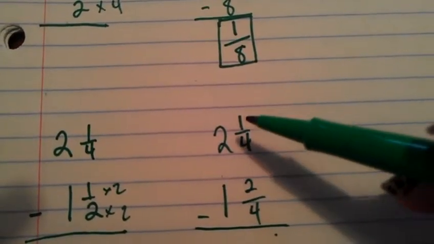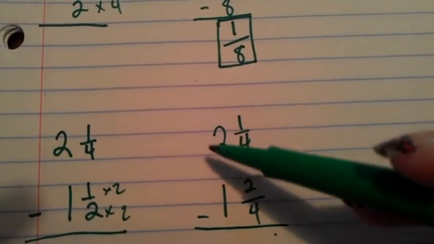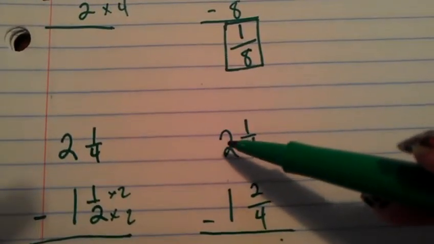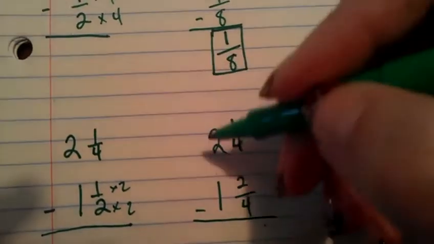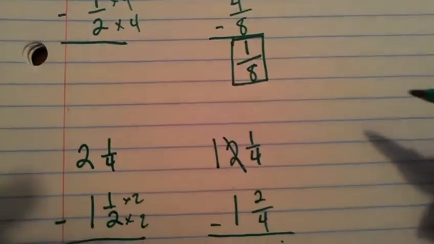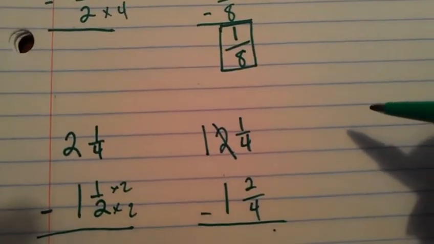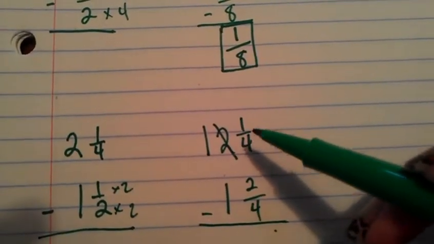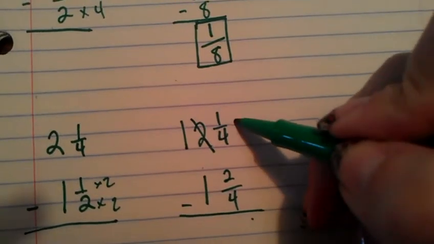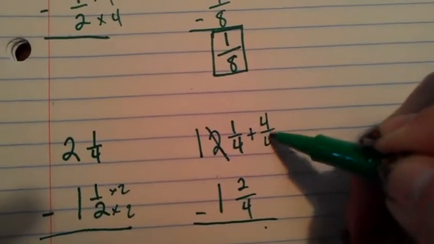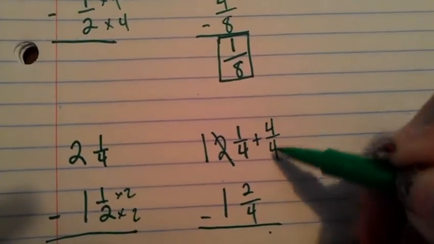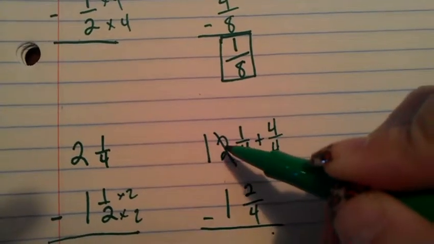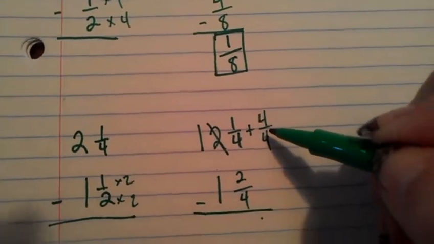Means I've got to borrow from this whole number. See, I got 2 whole numbers right there, and I can borrow from one of them, so that's not 2 anymore. It's going to be 1. But I just borrowed a whole number. But I already had a whole number, so how do I get that whole number in the form of a fraction? Well, my denominator is 4. So it's going to be 4/4. 4/4, 4 divided by 4 is 1 whole. So that 1 whole that I borrowed from here became 4/4.